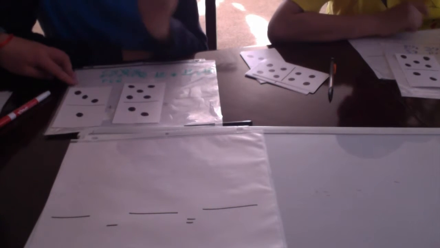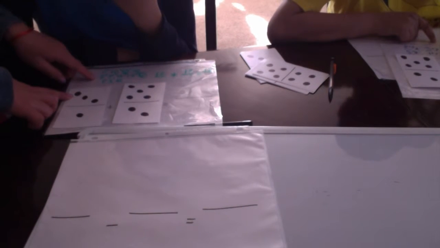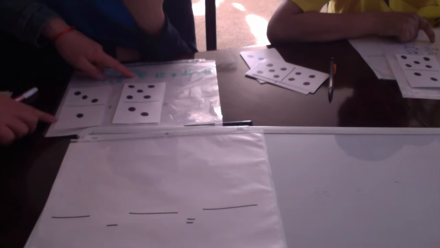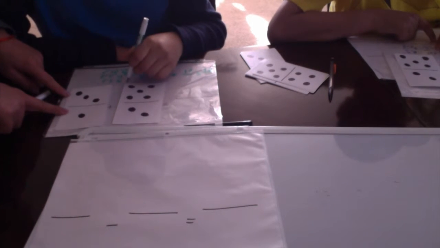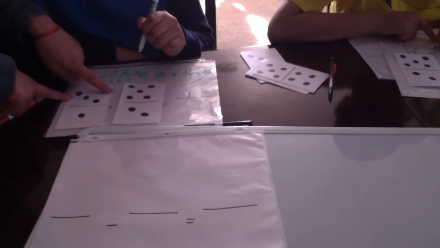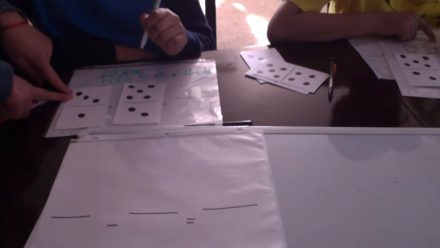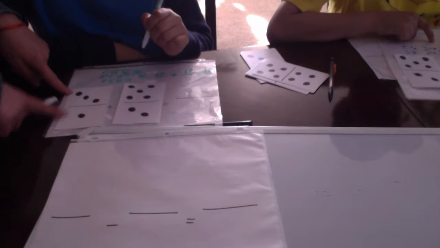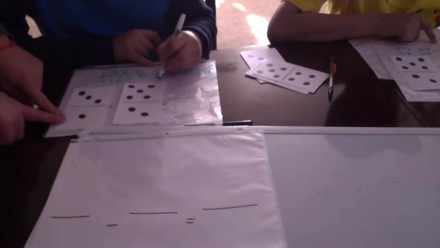So here you have your 3 and 5. You find your least common denominator, 15. So you have to multiply 3 times what to get 15? 3? No, 5. 3 times, yeah, times 5.